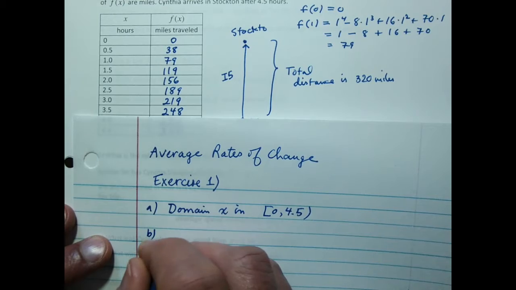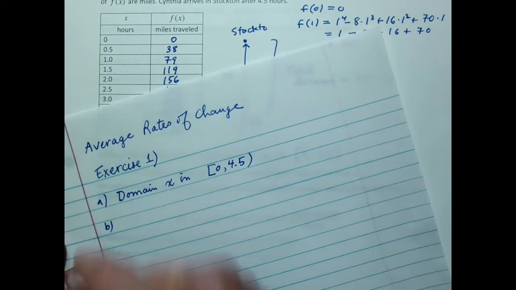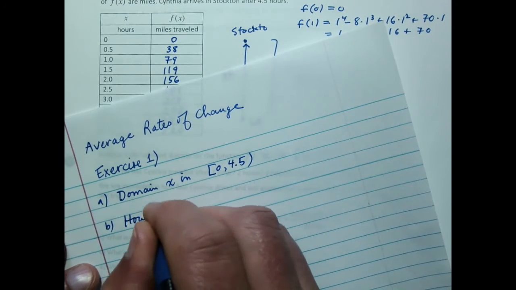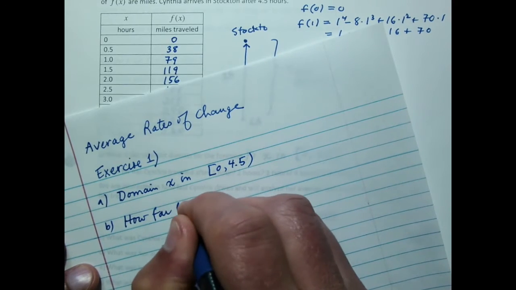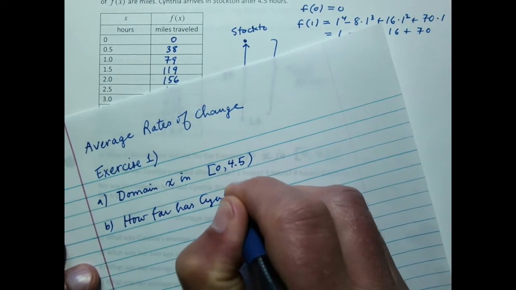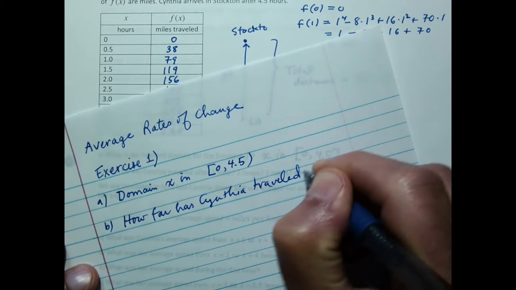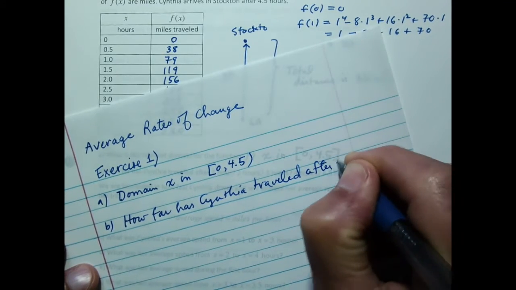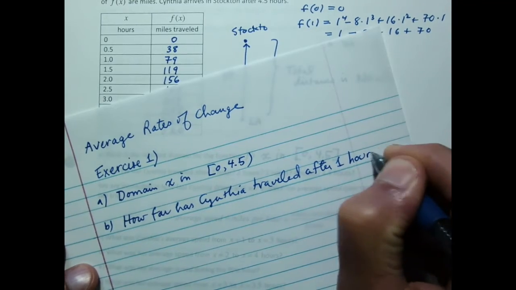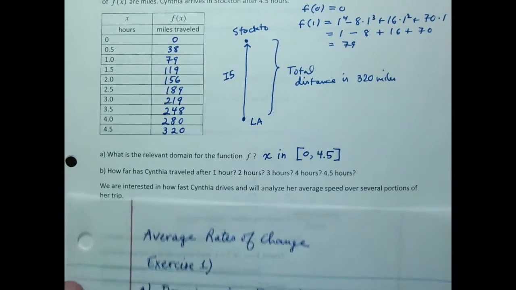For part B, we're being asked how far has Cynthia traveled after 1 hour. And there's really nothing to figure out here.